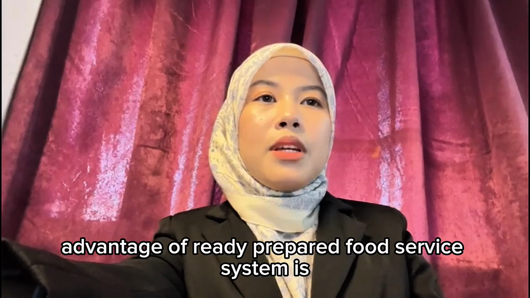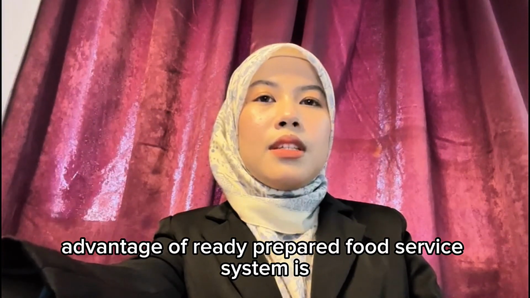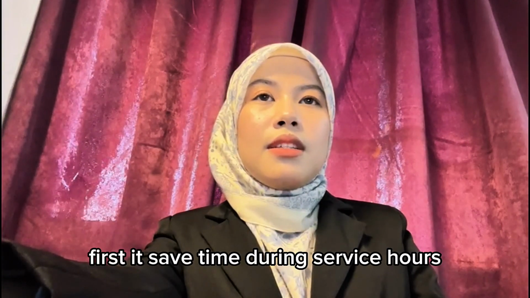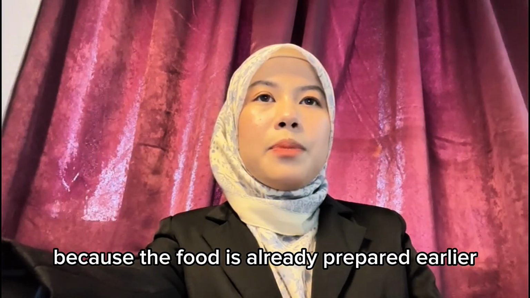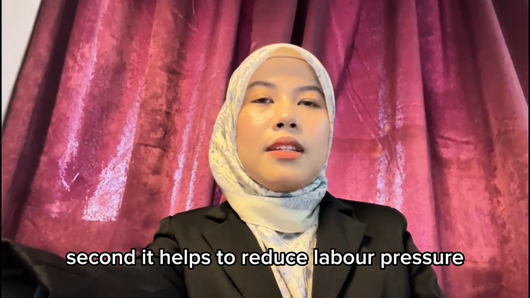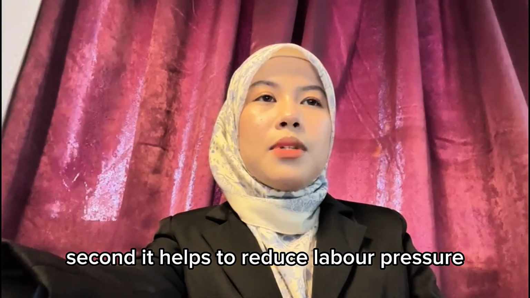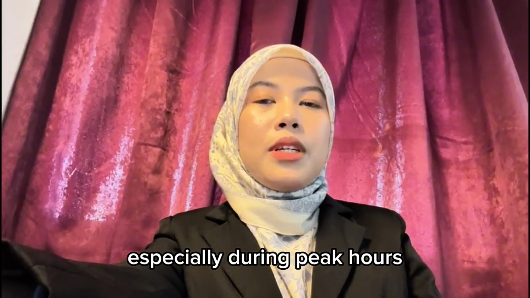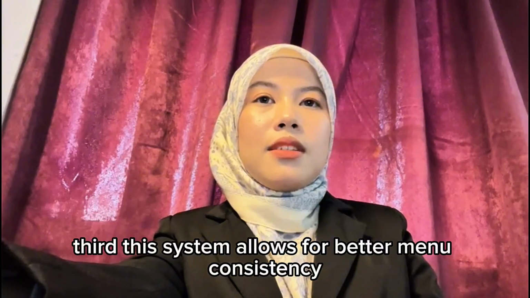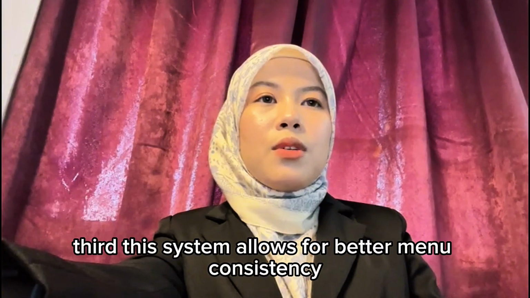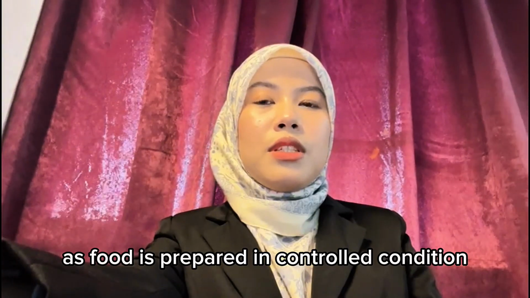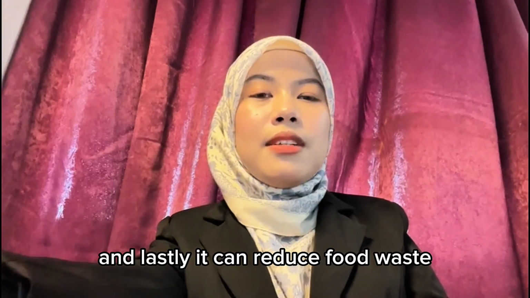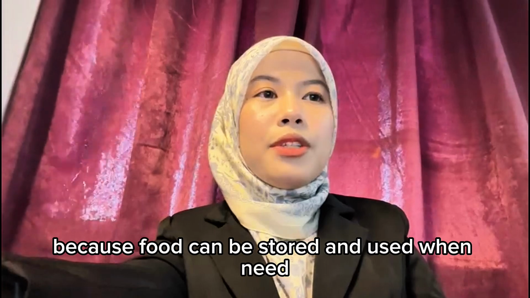Advantages of the ready prepared food service system are, first, it saves time during service hours because the food is already prepared earlier. Second, it helps to reduce labor pressure, especially during peak hours. Third, this system allows for better menu consistency as food is prepared in controlled conditions. And lastly, it can reduce food waste because food can be stored and used when needed.